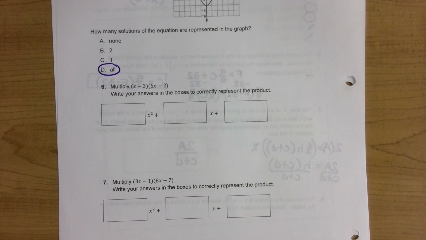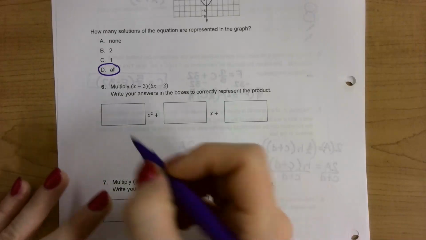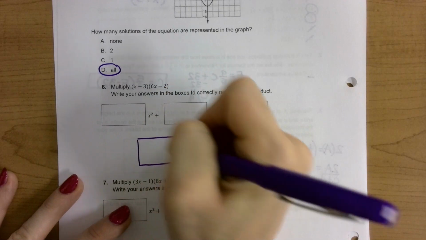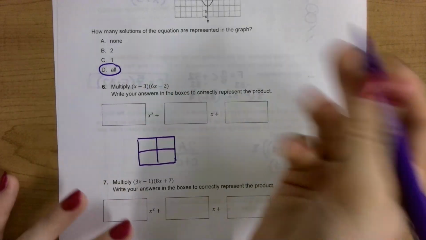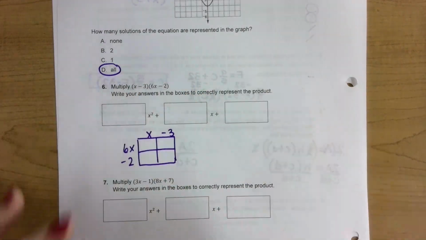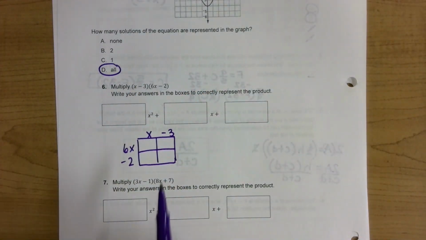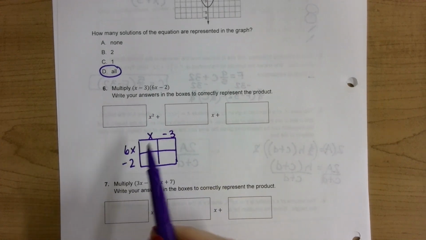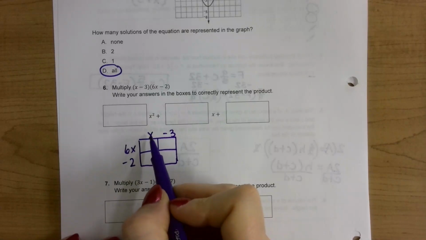Number 6, multiply x minus 3 times 6x minus 2. So for multiplying polynomials, you can either use the box method or the distributive property. So I'm going to review the box method here. So I would put it on the outside of the box, x minus 3 times 6x minus 2. It doesn't matter which side you put them on, just make sure if they're inside parentheses, they go on the same side, but it doesn't matter, you could have swapped it. All right, then it's like an area model, length times width.